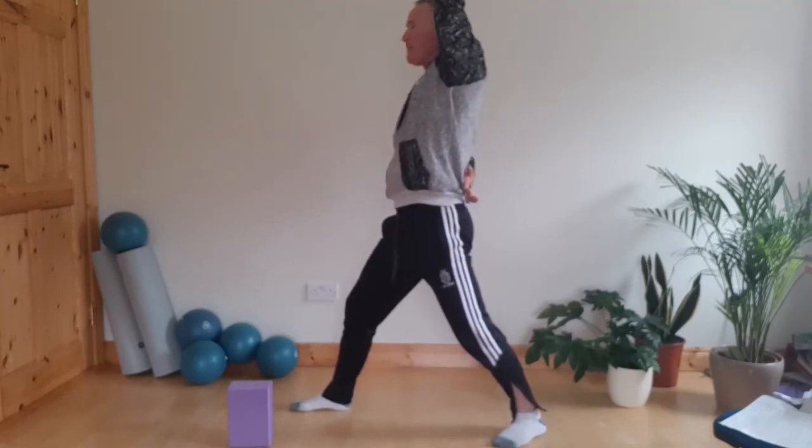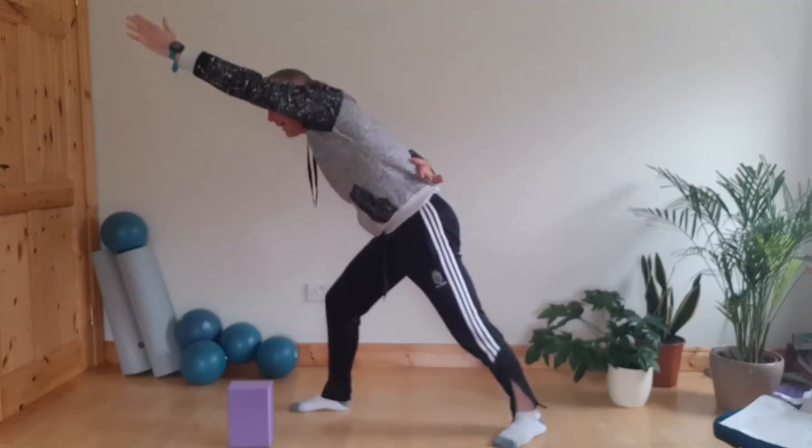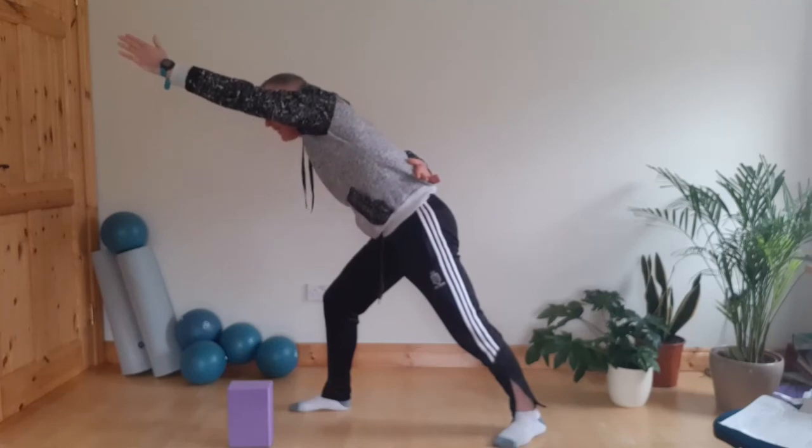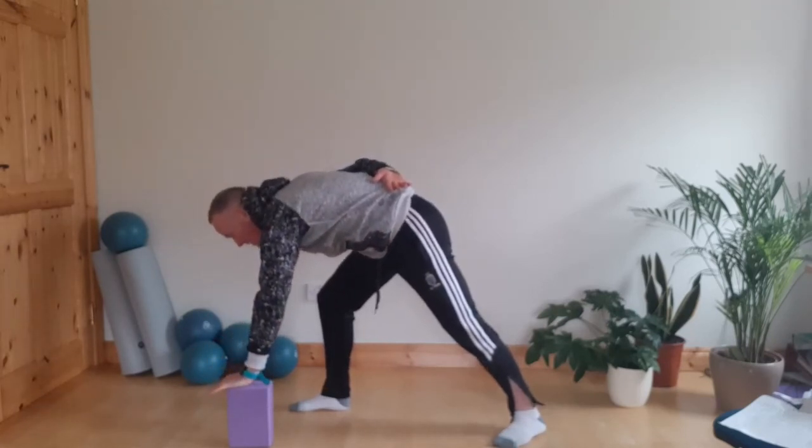So we lengthen the spine. Get a nice little extension. Lengthen up. Inhale. And then as we exhale, as we engage the abs, we come forward halfway. Keep the arm by the ear. Inhale to stay. Exhale as we come forward. We can take a nice forward bend.